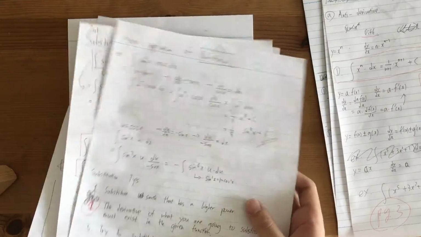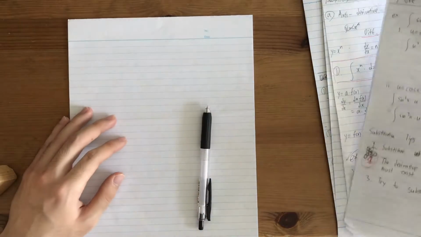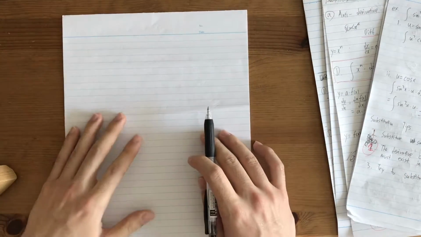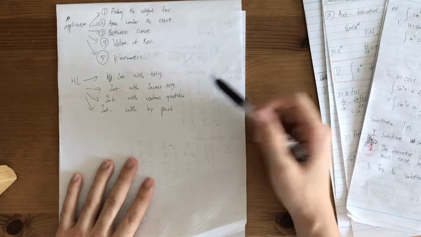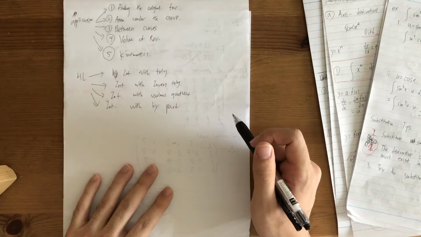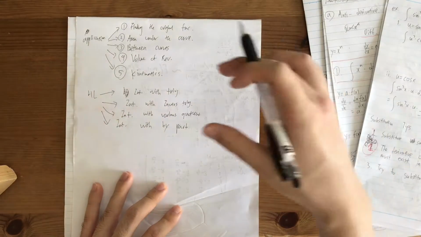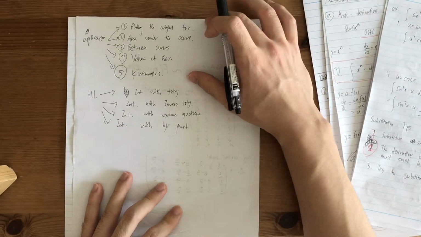So now, for SL and IGCSE students, you're done with methods of integration, and for HL students you have a bit more, just a bit more, which I will talk about in a later video. But before that, we're going to look at the main applications of integration.